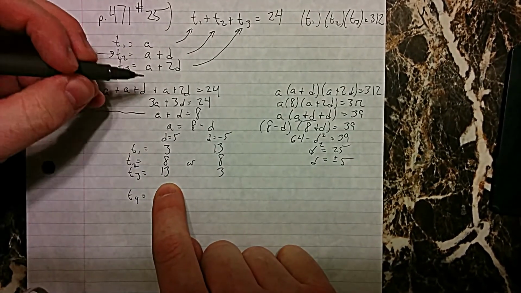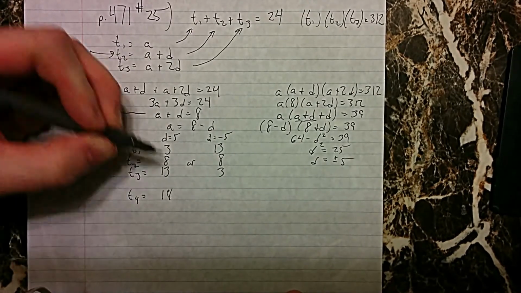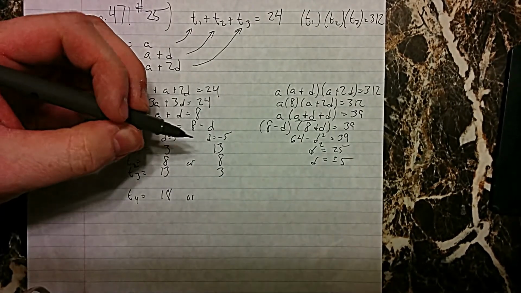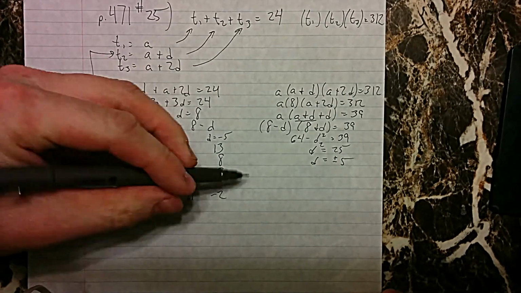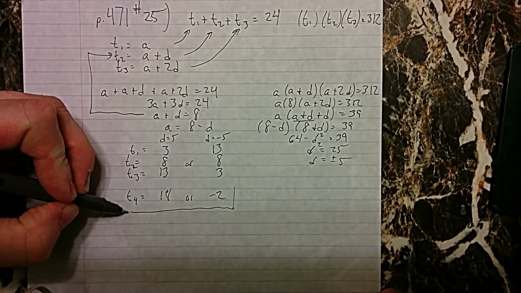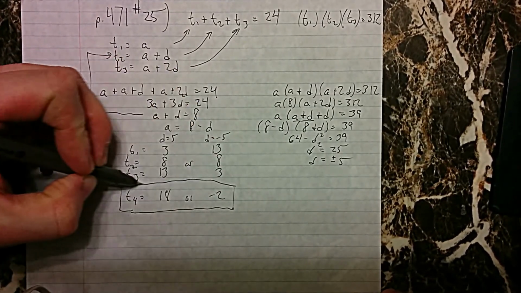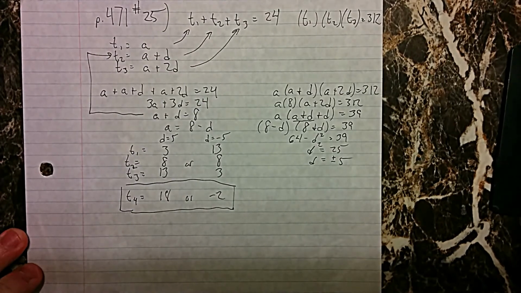The fourth term will then be, well, I'm going to add another 5 to this, I'll get 18. Or I'll subtract another 5 from this and get negative 2. And that's the answer. The fourth term is either 18 or negative 2.